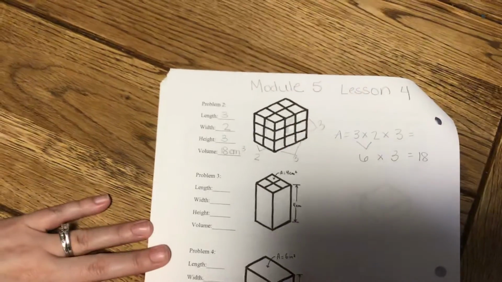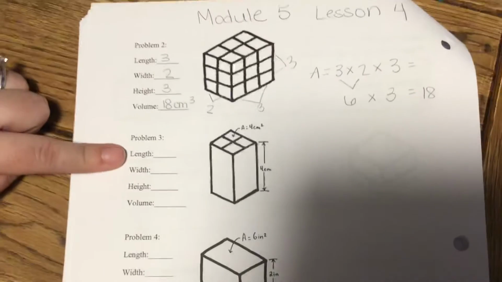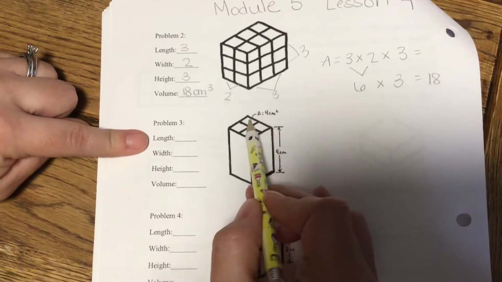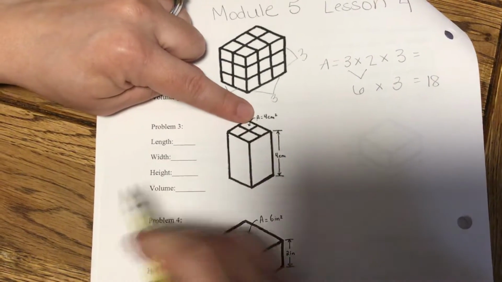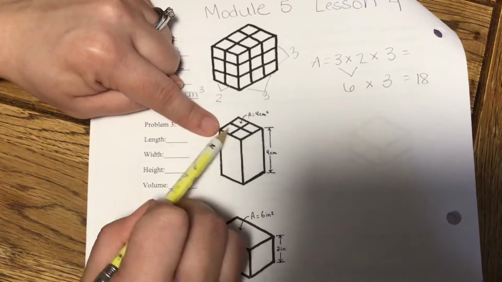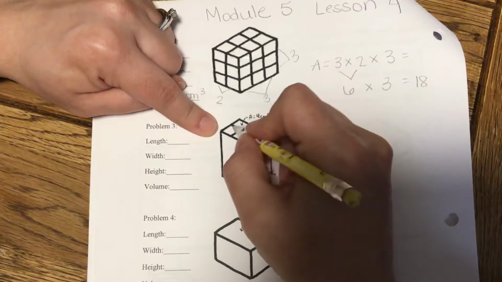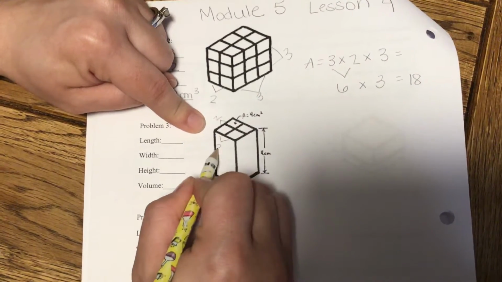The next problem. There aren't any cubes there. How are we going to do this one? For this one, we're going to have to remember back to when we learned area. Area equals length times width. So in order to solve for this area, we see that we have a length of 2 and a width of 2.